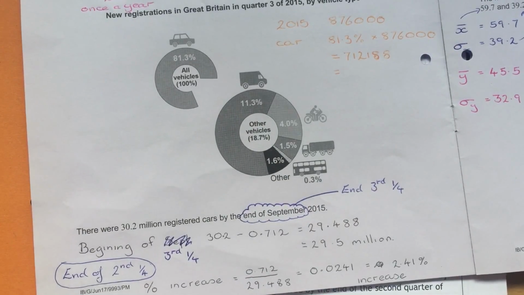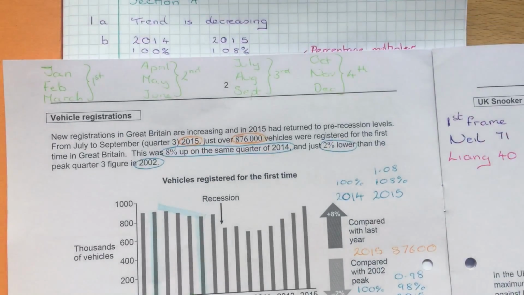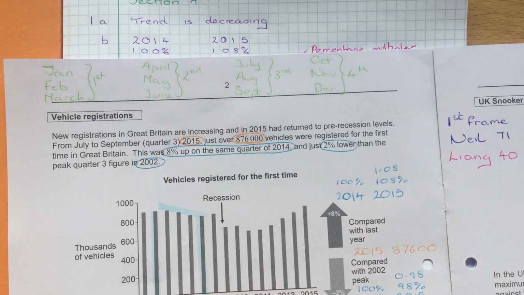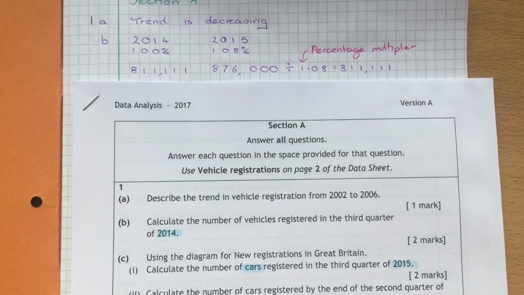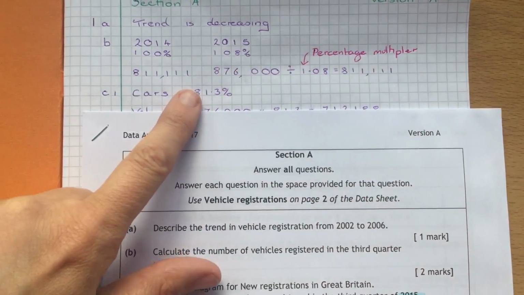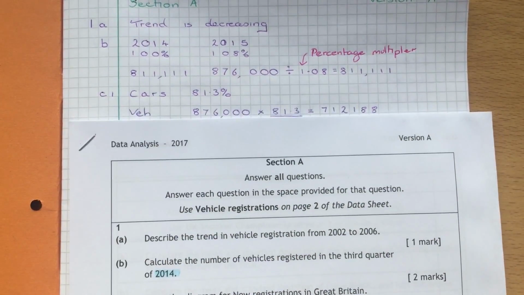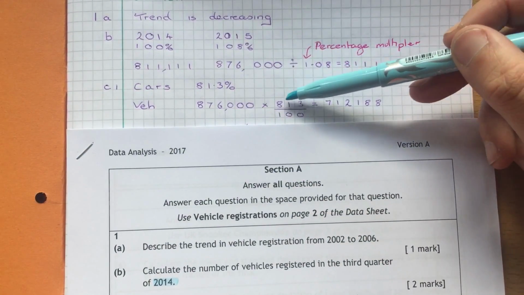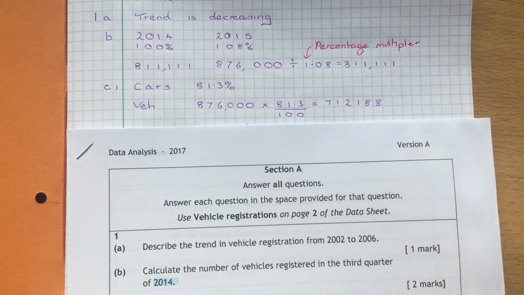And the total number, which we used before, is your 876,000 vehicles. So we know that our cars is the 81.3%. So our total number of vehicles times by 81.3% will give us the total number of cars.